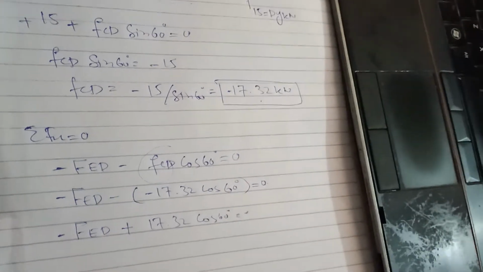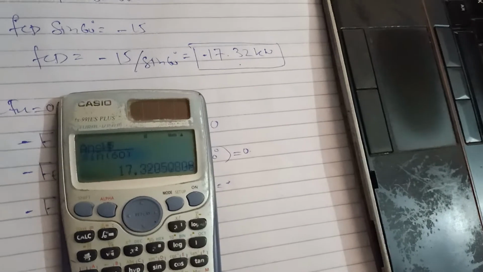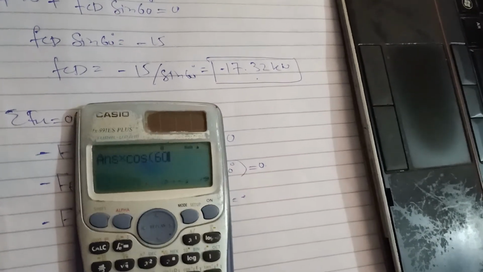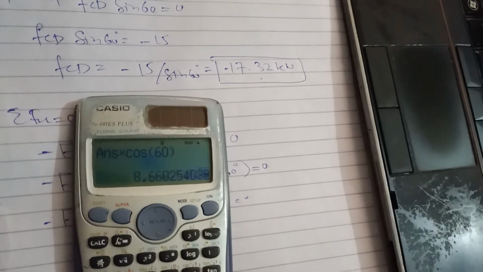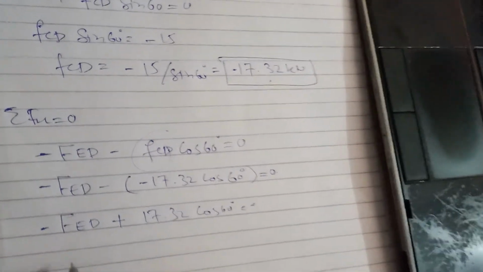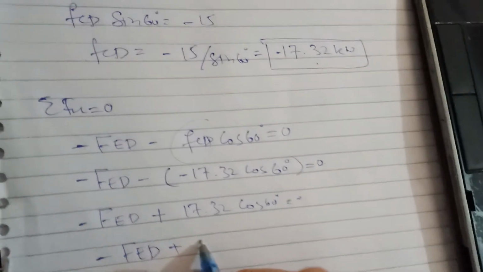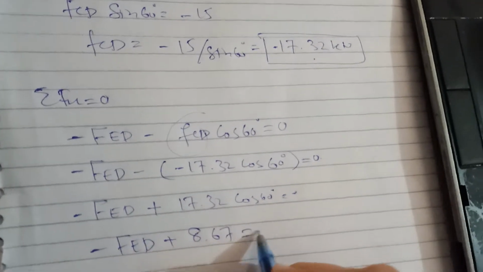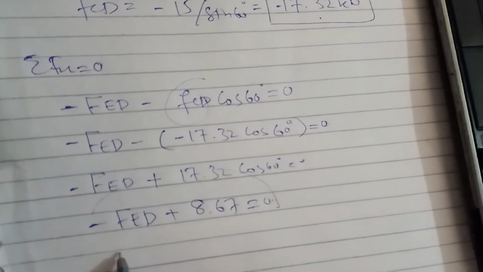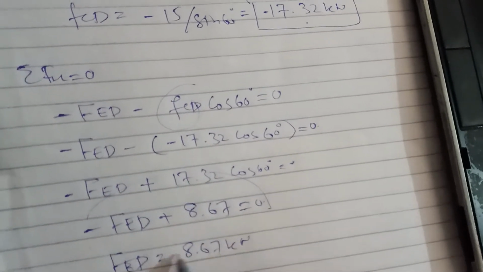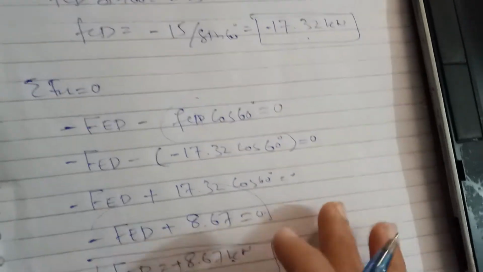I just use the calculator. 17.32 multiplied by cos 60, and this is equal to 8.67. Minus FED plus 8.67 equal to 0. So FED equal to 8.67 kilonewton positive.